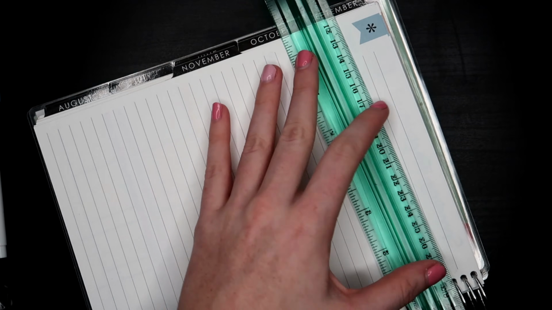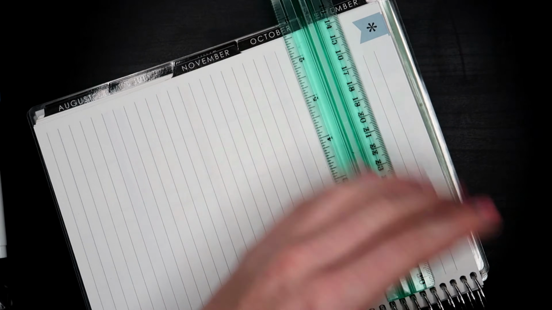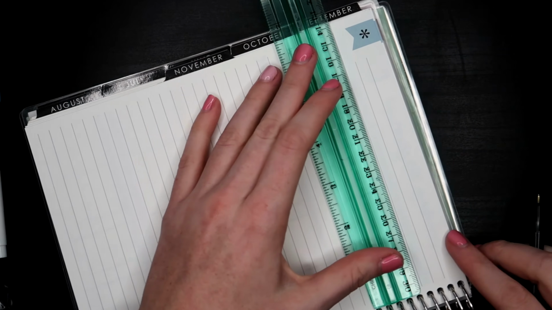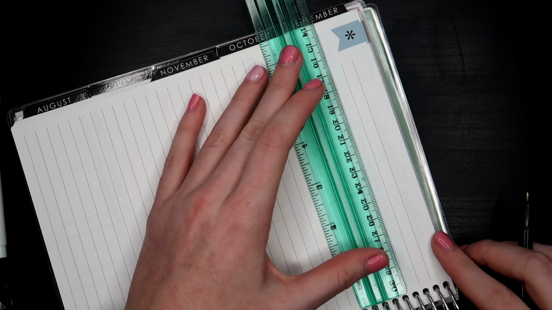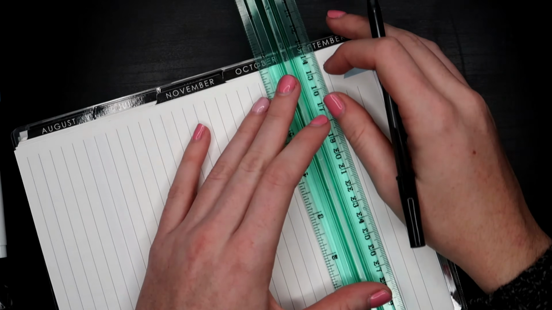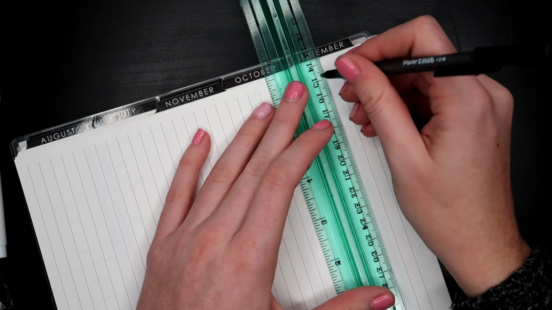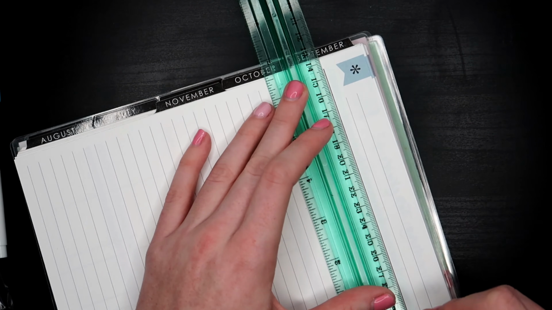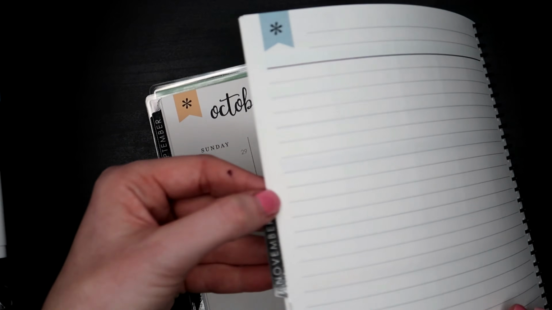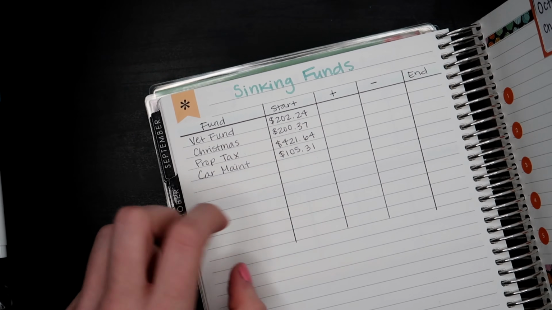I do one line across the top here. I'm pushing buttons on my keyboard. Okay. Here we go. Sitting at my desk where my computer is and my ruler, pushing buttons. How do I do this?